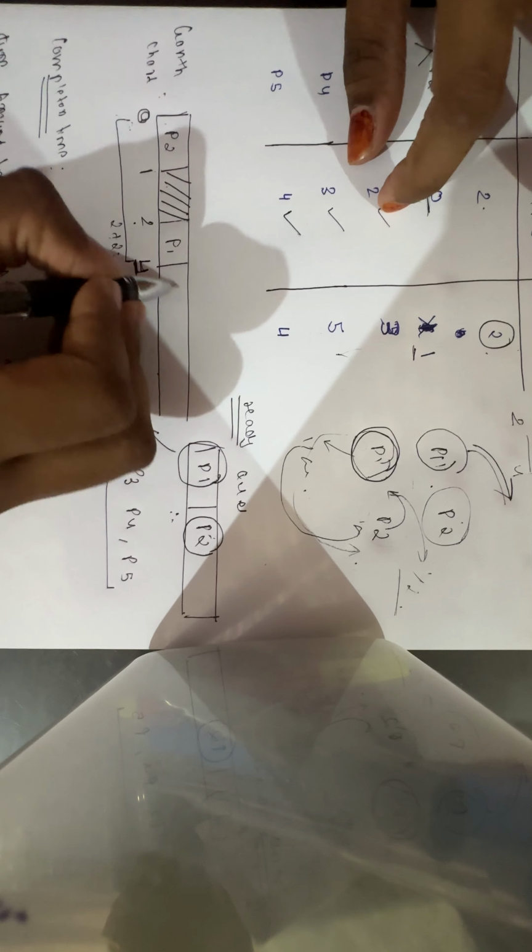Because when it reaches the 4 second, P3 can also come in the ready queue. P4 is coming at 3 seconds, so P4 would also come, P5 would come. Now how do we choose from this? Based on the arrival time. Since P3 has the less arrival time, we will assign the CPU to P3, whose burst time is 3. That is 4 plus 3, that is going to be 7.